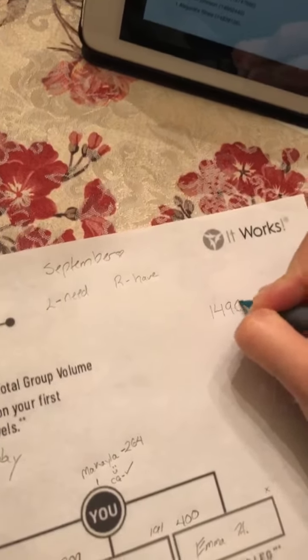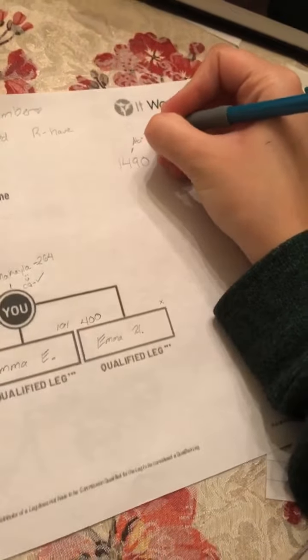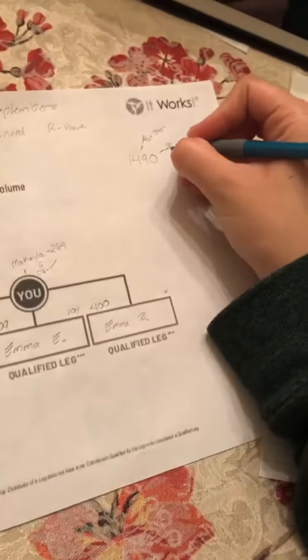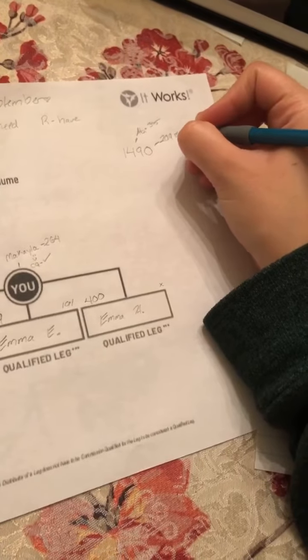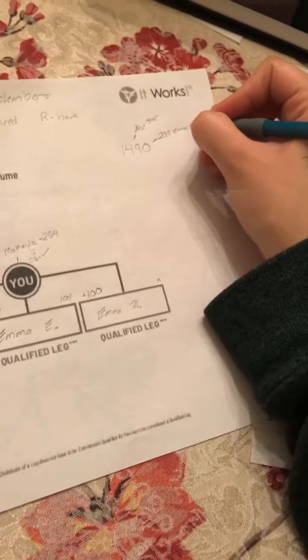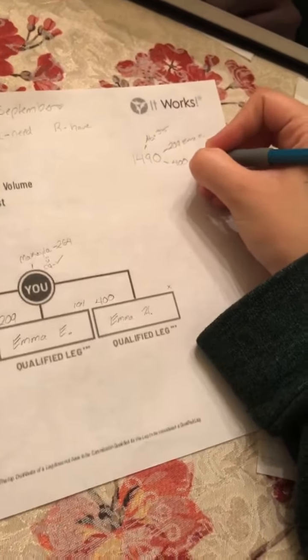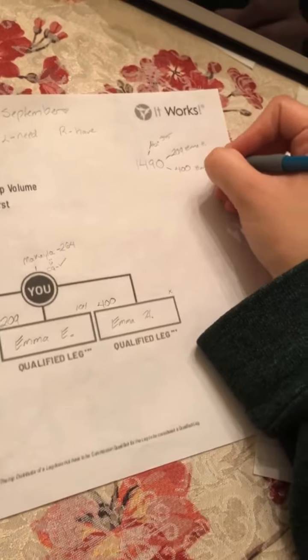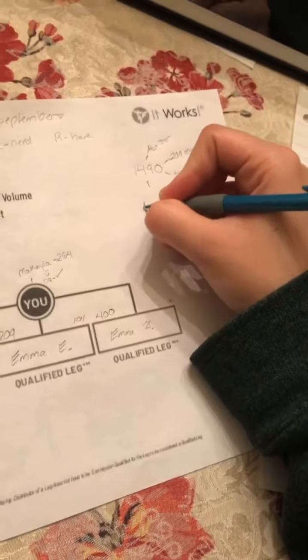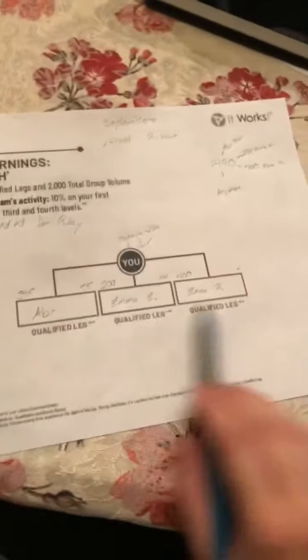Okay, so then over here, I'm going to break up where she needs this volume, okay? So 1,490 is what we need. Now remember, under Abby, we need this 345. So 345 is under Abby. Under Emma E, we need this 209. And under Emma H, we need the 400. So then anything that's left over can go anywhere as long as it's underneath of Michaela somewhere, whether it's under her directly or any of her girls.